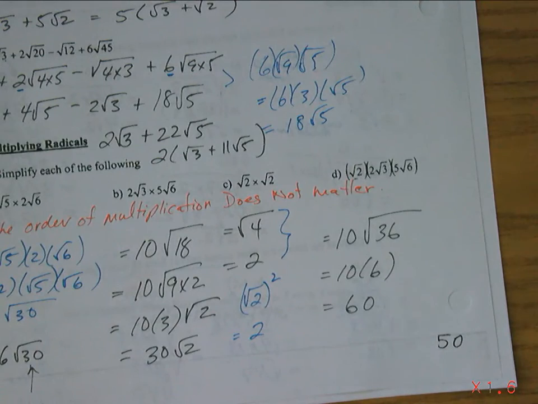And that's all she wrote for how to multiply radicals, guys. So now I'm going to go on to dividing radicals, and that'll be a new video.